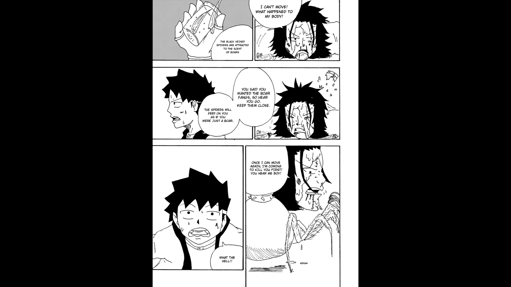Page 32. You can see that I drew Russ's mouth starting to wobble in his panels, because he's really, really scared at this point. He's starting to sweat too because of the spiders that he's encountering, because he really, really hates them. He's very scared of them.